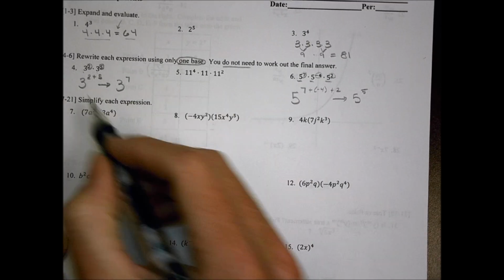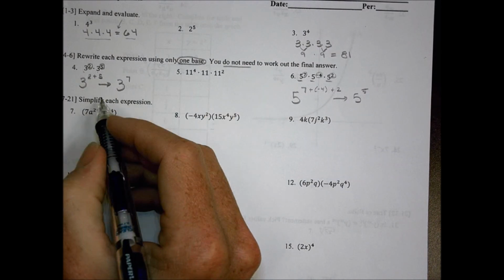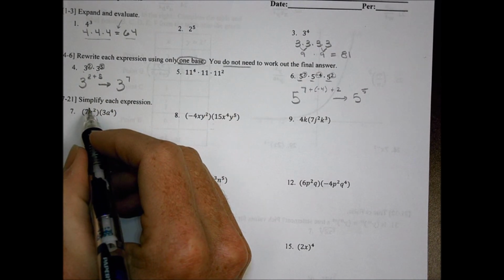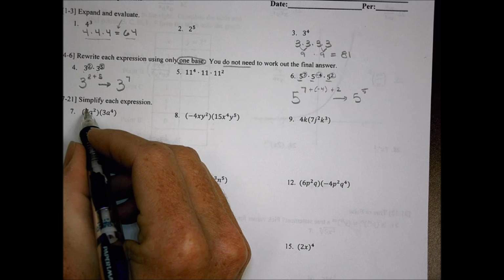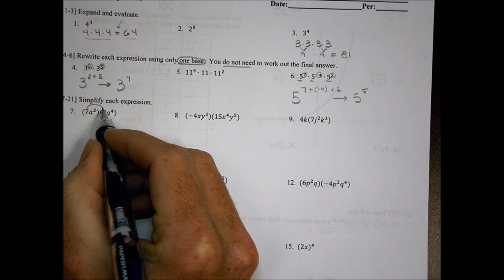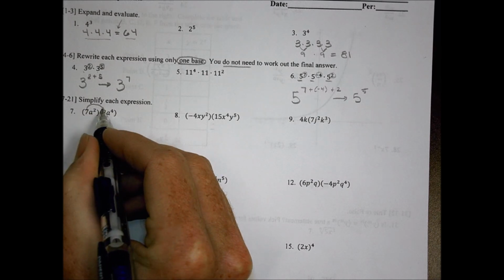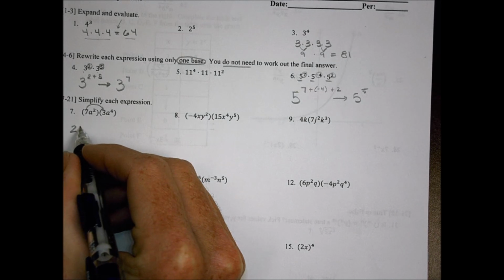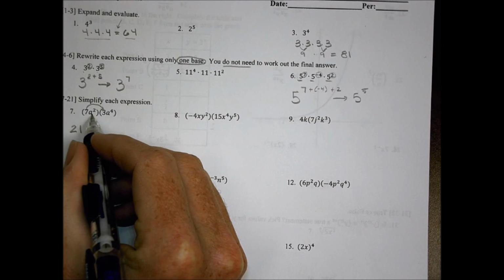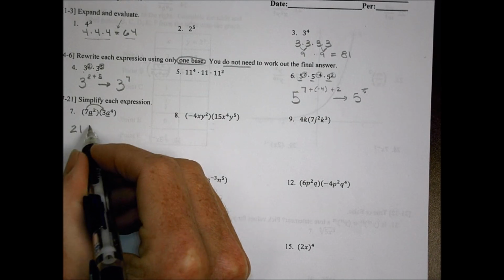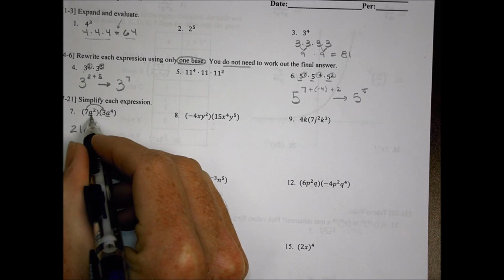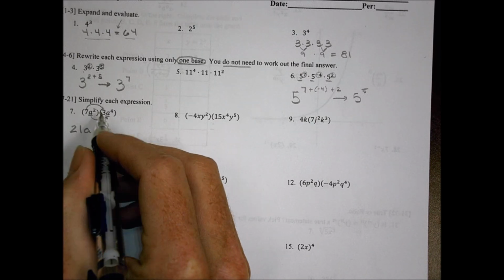Okay. For the next chunk, we're going to simplify these expressions. So now we have to start moving things around a little bit, okay? So first of all, for number 7, I notice that my whole numbers I can multiply as 7 times a 3, and 7 times 3 is going to be 21. Now for the a's, I have the base of an a and a base of a value there, so I have a squared times a to the 4th.